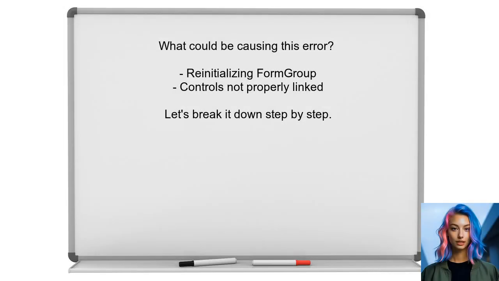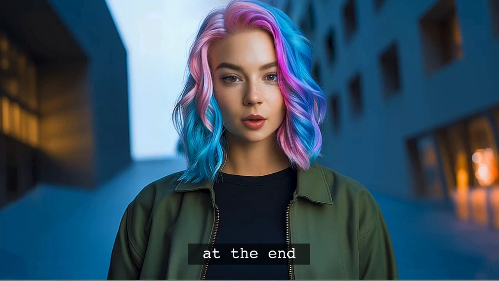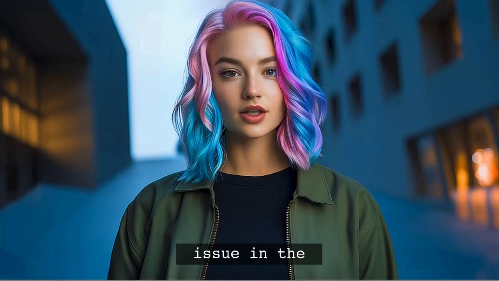So, what could be causing this error? When you reinitialize a form group, Angular needs to ensure that all controls are properly linked. If the controls are not set up correctly, you might encounter this error. Let's break it down step by step. And stick around. At the end of this video, I'll share a crucial tip that can help you avoid this issue in the future.